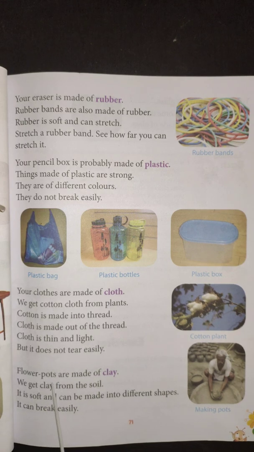Then flower pots are made of clay. You can see a person here making a flower pot using clay. We get clay from the soil. From where do we get clay? From the soil. Clay is soft and we can give it different shapes. Clay can break easily.